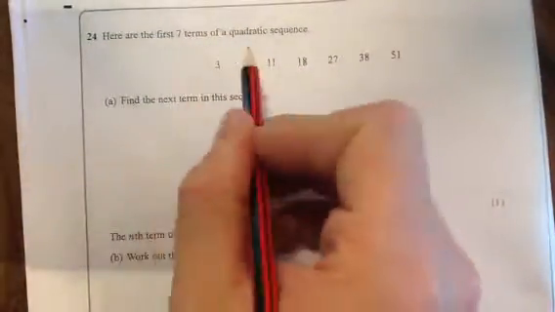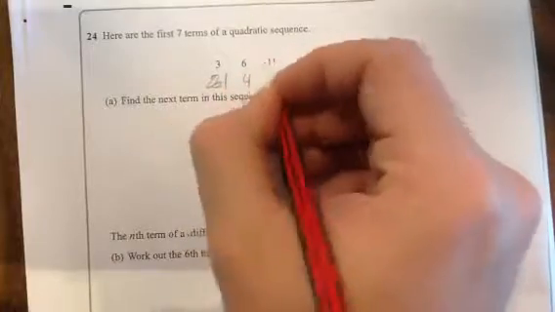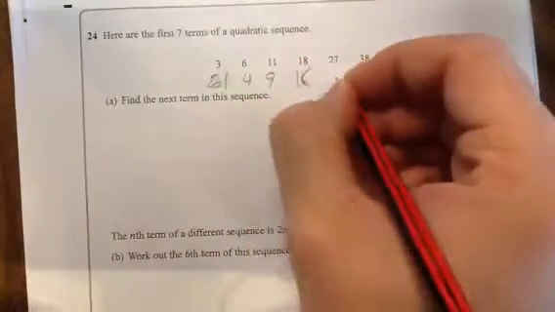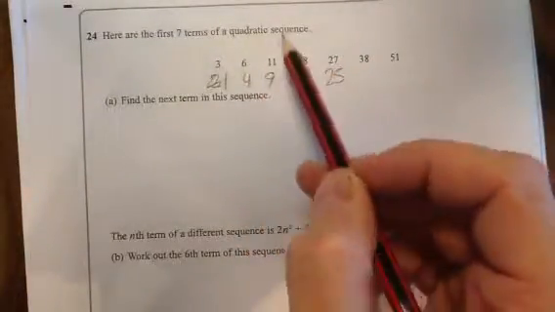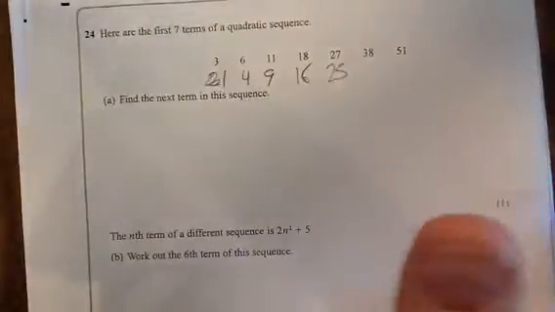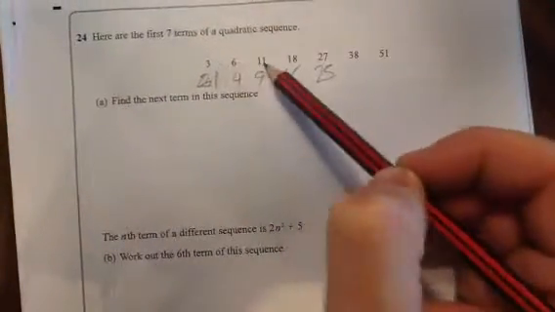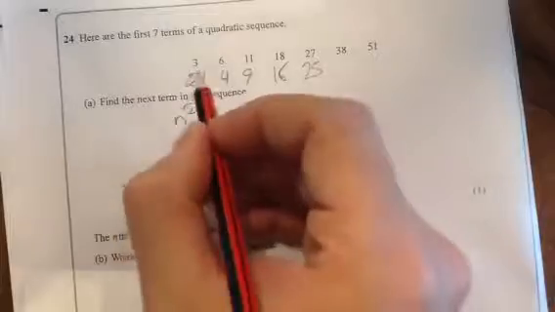Because it's a quadratic sequence, it's going to have something to do with squared numbers. So I'm going to write my squared numbers, which are 1, then 2 times 2 is 4, 3 times 3 is 9, 4 times 4 is 16, 5 times 5 is 25. Now luckily you can notice a pattern, and because this is the foundation higher paper crossover, you'll notice that these numbers are always 2 more than the n squared. So these are my squared numbers, which always represents as n squared, and I'm adding 2 to get this one. That's your easy way.